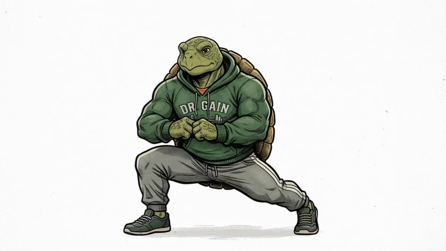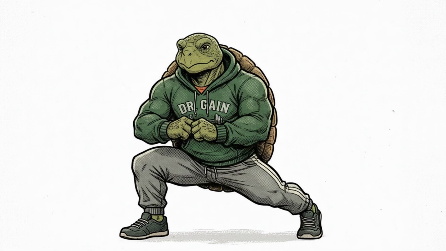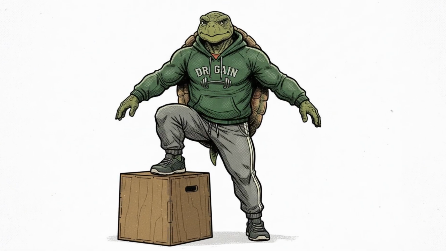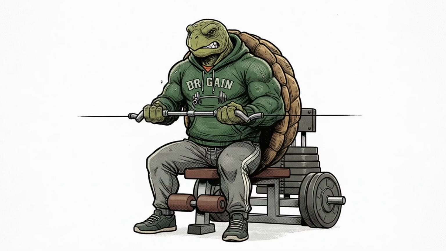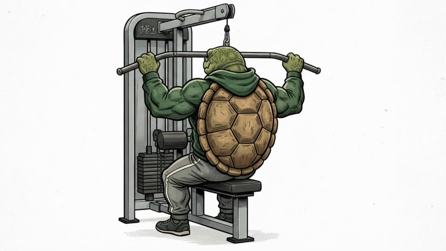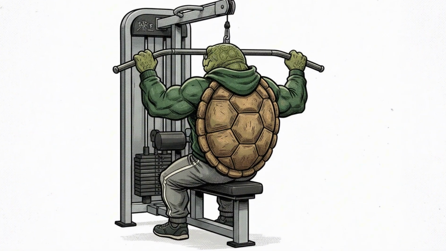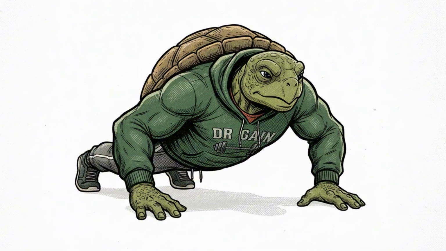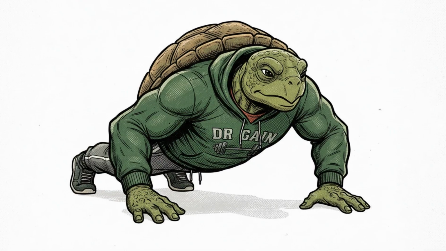Now let us examine the nervous system's role in movement. The brain coordinates muscle contractions for each movement pattern. Efficient movement requires strong neuromuscular connections. Practicing movements improves coordination and motor control. Slow training enhances awareness of each movement phase.